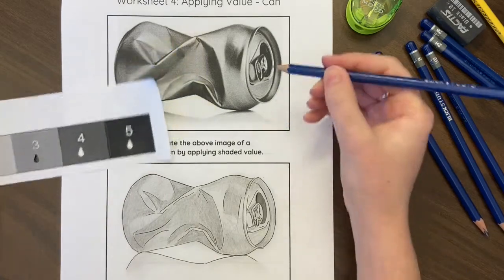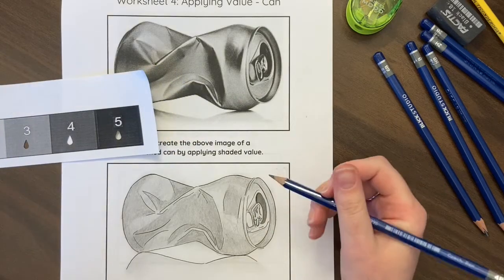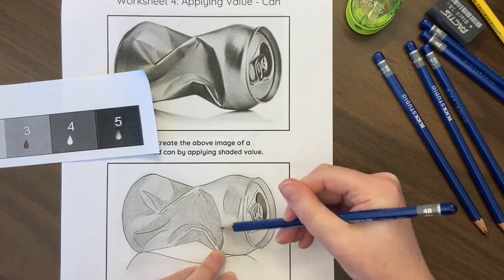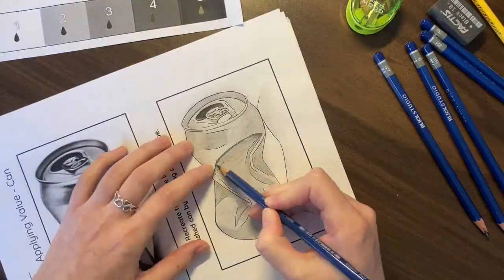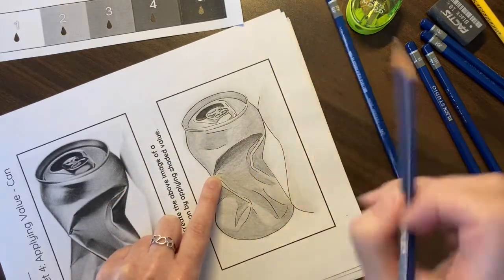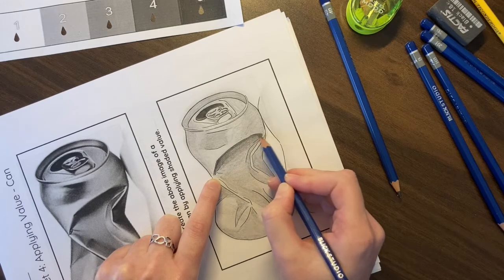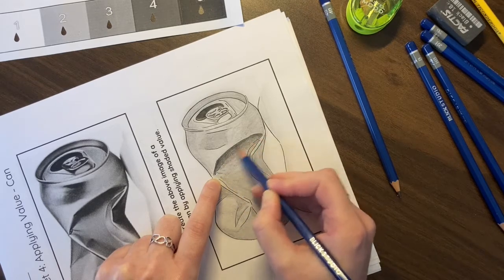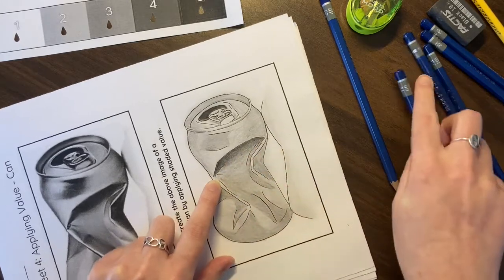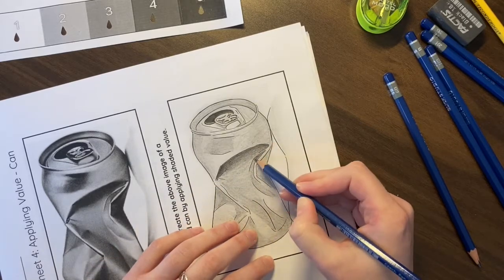Okay, now I'm switching over again to my 4B, and maybe I will start wherever I feel like it, right? That's what makes this kind of interesting. So maybe I'll start in here. And for that area, I'm going to switch again to my 6B. I'm going to drop in, look at that nice dark edge right here, right? And then I'm going to fade that out this way. But that 4B was important to lay down to help establish that a little bit more.